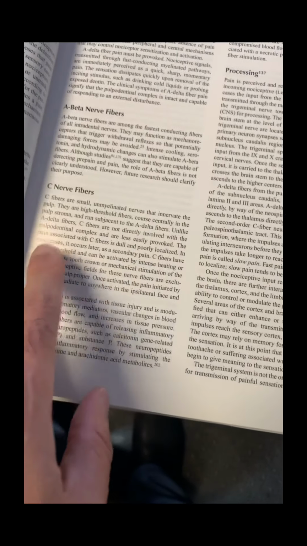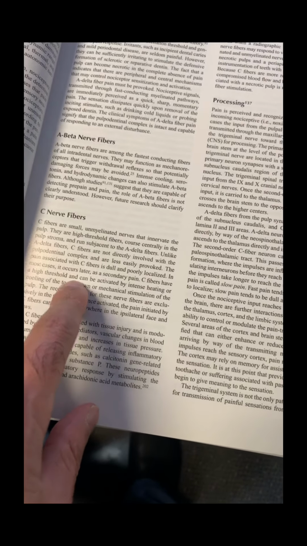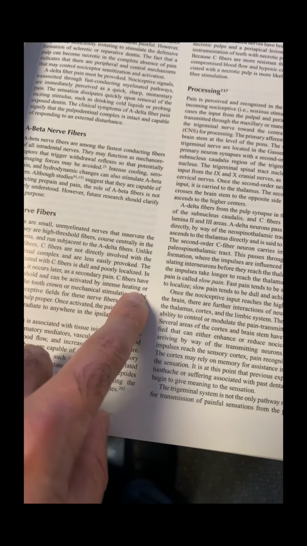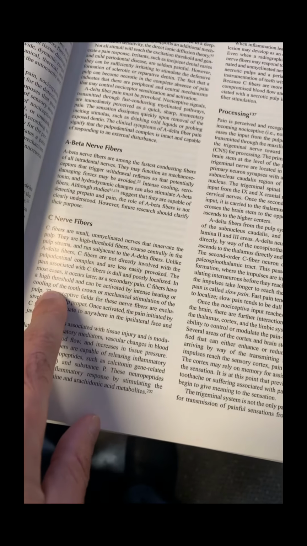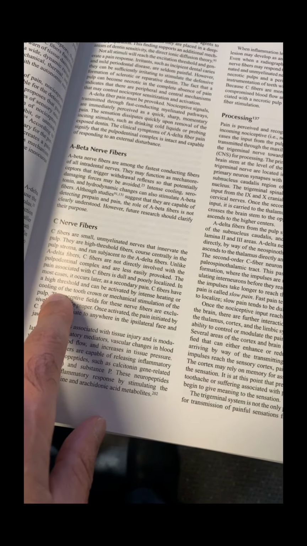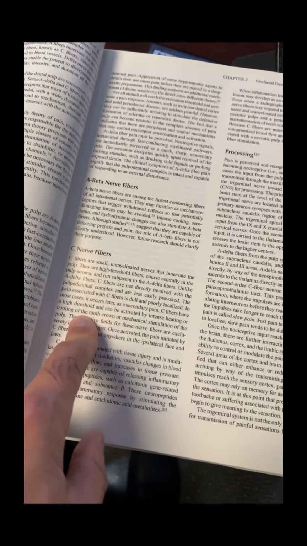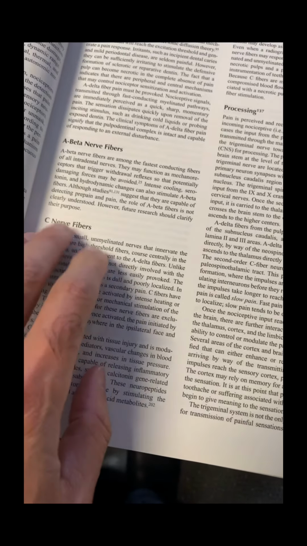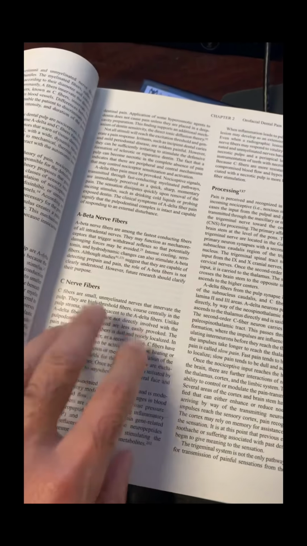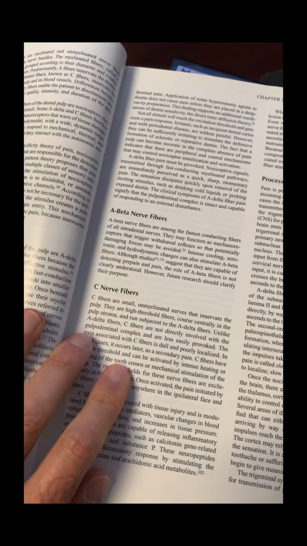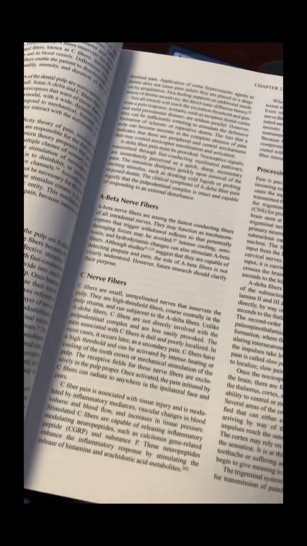C fibers have a high threshold and can be activated by intense heating or cooling of the tooth. So if the patient complains of heat sensitivity, that means the C fiber has already been activated, which means you're near the end of the irreversible pulpitis stage. This tooth is now going towards necrosis.